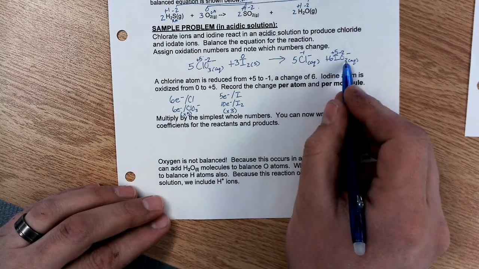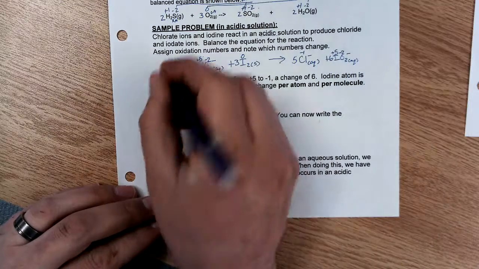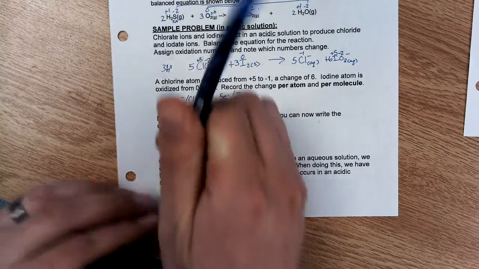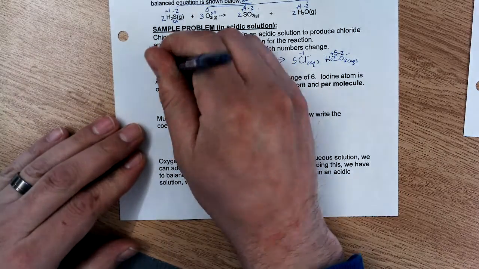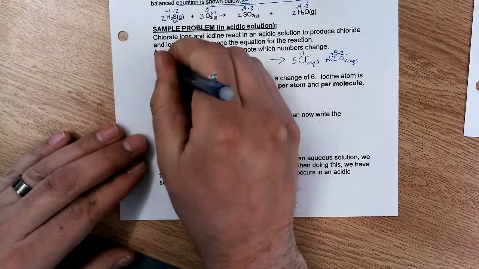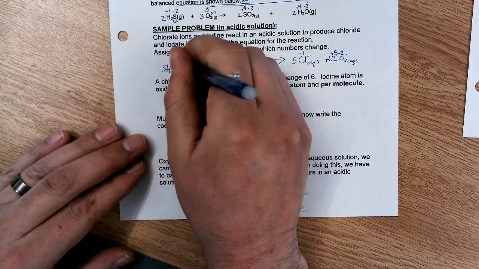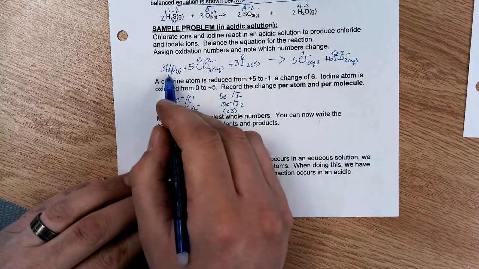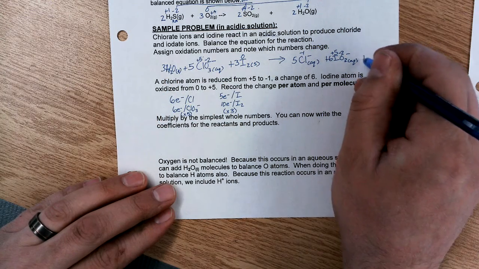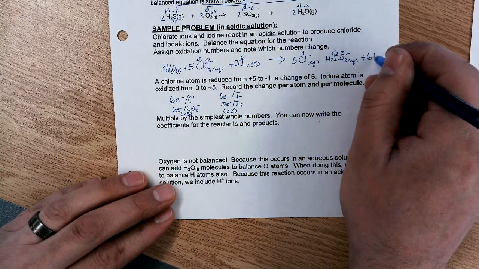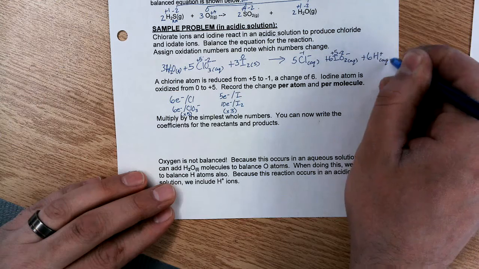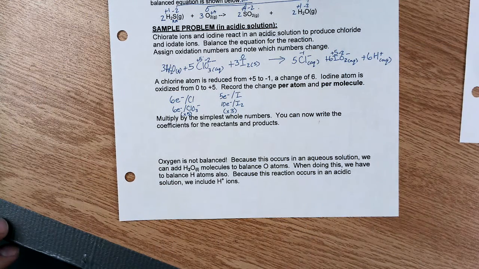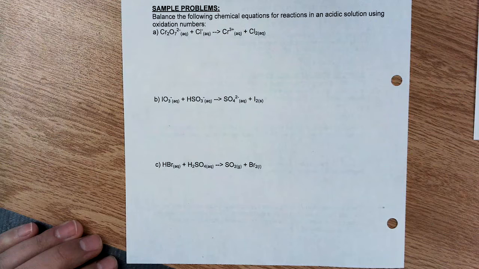Again, we have 6 times 3, so 18. So we need 3 more, sorry, 3 H2Os on that side. Now our oxygens are all balanced out, but we just added 6 more hydrogens, so we're going to add 6 more H plus to that side. And now we have a balanced redox equation.